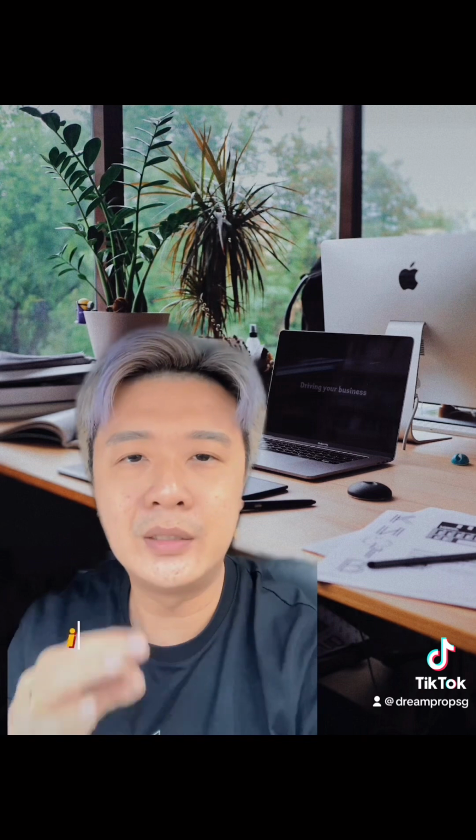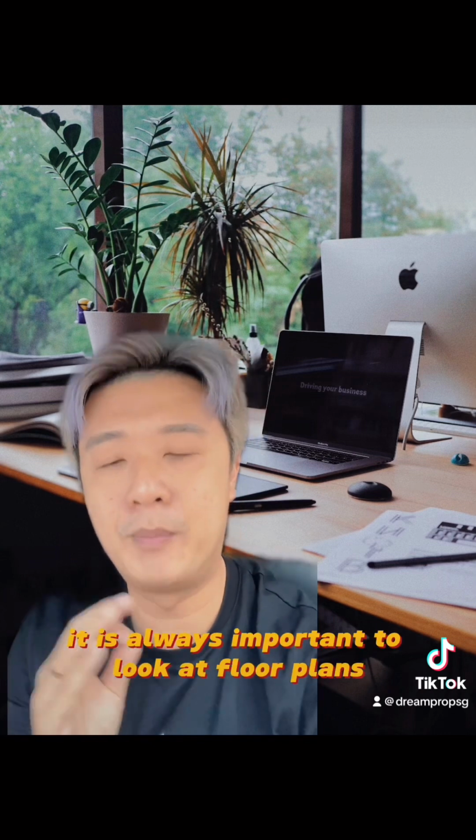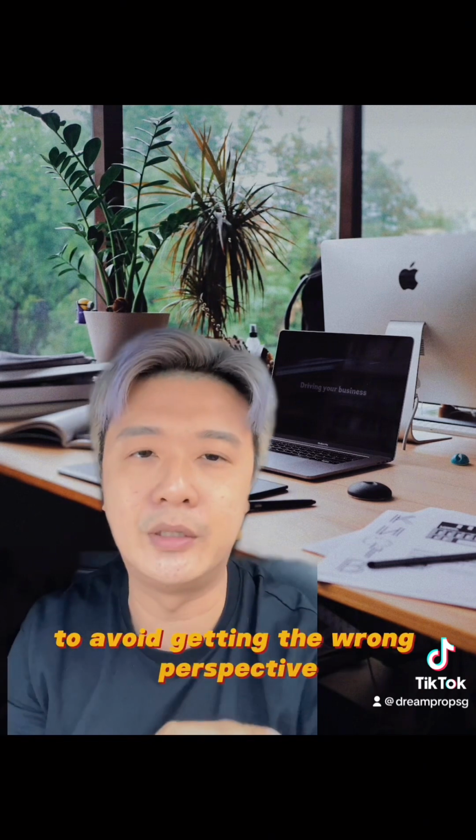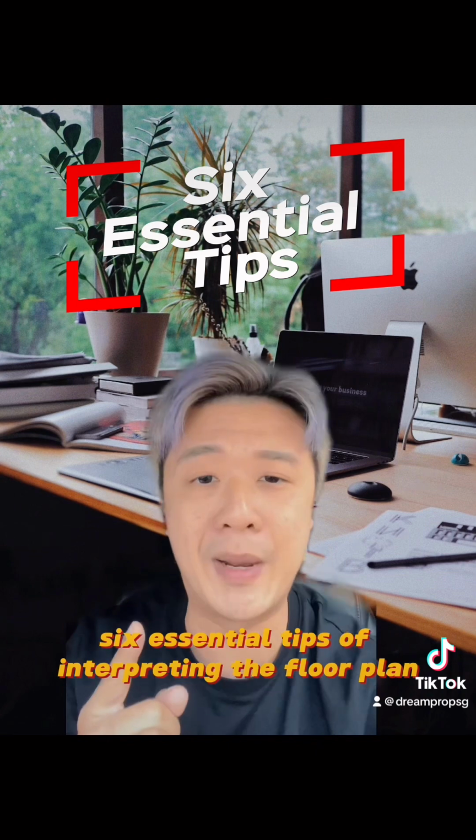So that's why it is always important to look at floor plans to avoid getting the wrong perspective before you make any purchase. So today I will be sharing with you 6 essential tips of interpreting a floor plan.